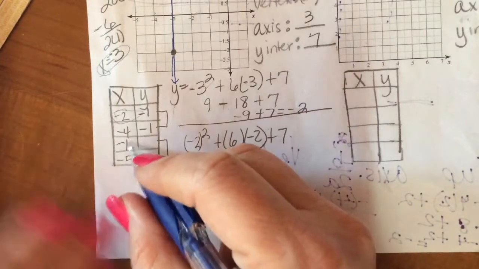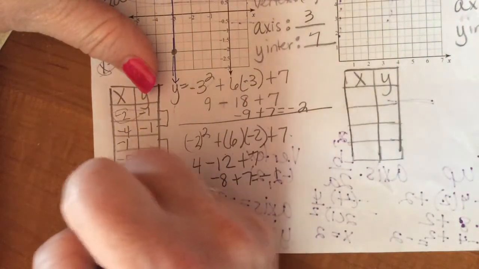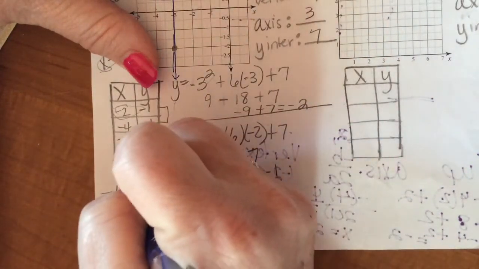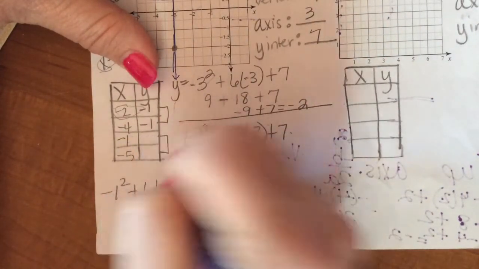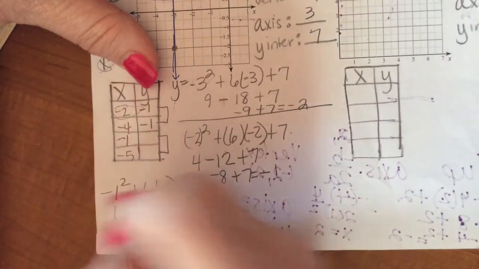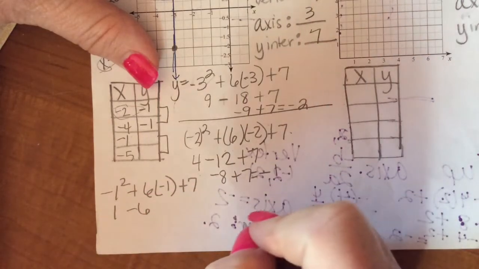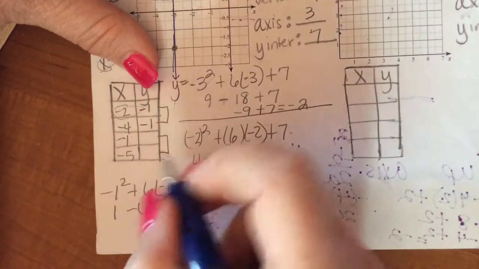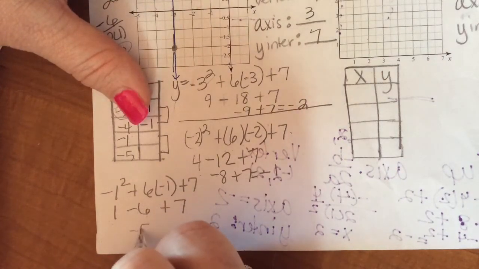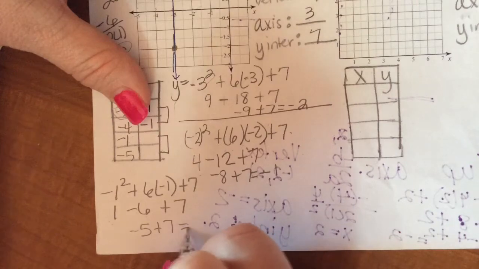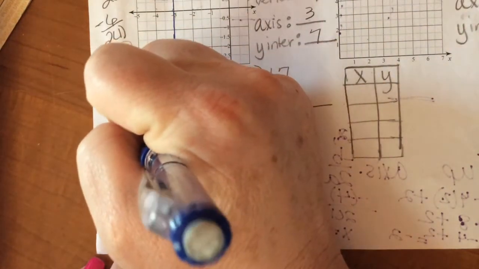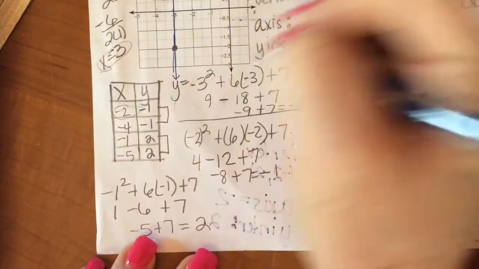Now I'm going to decide between 1 and 5. I'm going to go ahead and do negative 1. So it's negative 1 squared plus 6 times negative 1 plus 7. So that's a positive 1 minus 6 plus 7. 1 minus 6 is a negative 5 plus a 7. That gives me a positive 2. So in the negative 1, put a 2. And the negative 5 will also be a 2.